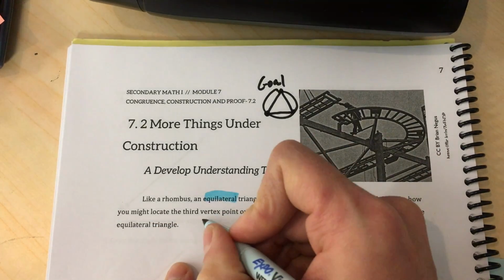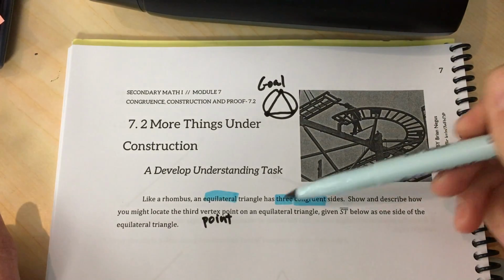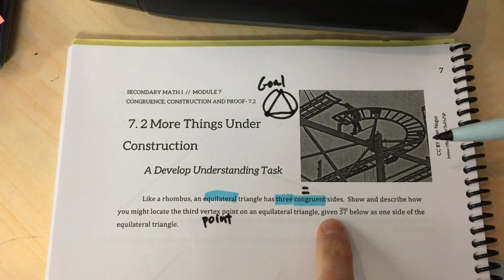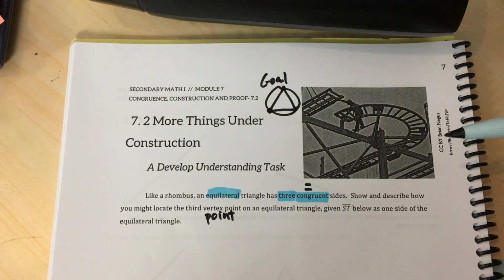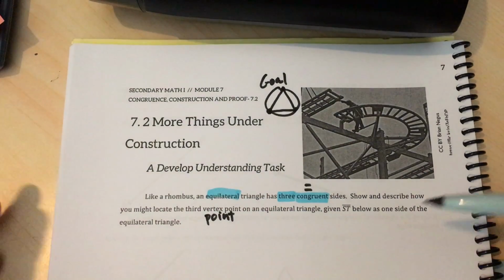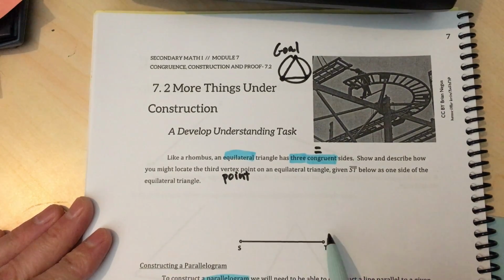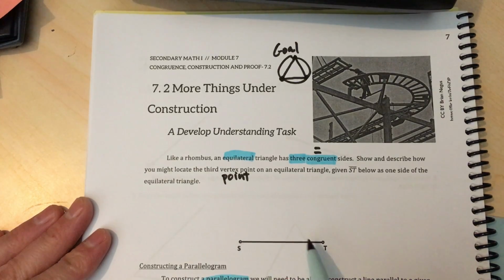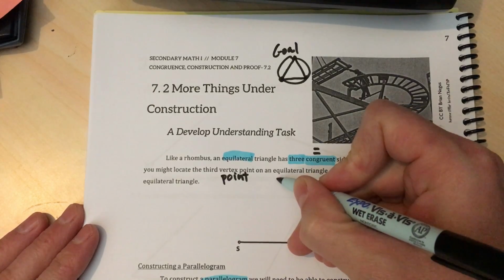Okay, so a vertex is a point on an equilateral triangle. So all sides being the same, given that ST below is one of the sides of the equilateral triangle. So we have our ST down here. So if we know that our equilateral triangle has all equal sides, and we're looking for a third point, we know that, sorry, you guys aren't even seeing the ST yet. So here's ST. We know that this length has to be the same length as the other side. So our equilateral triangle has to be somewhere right up here, right?